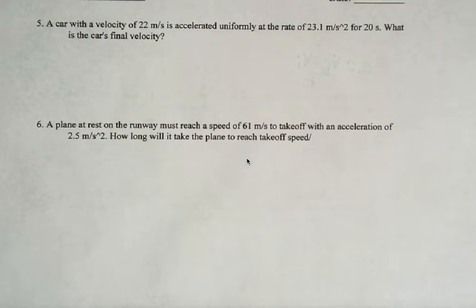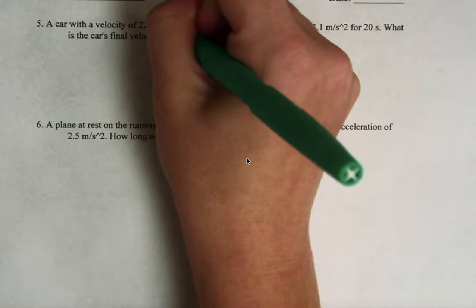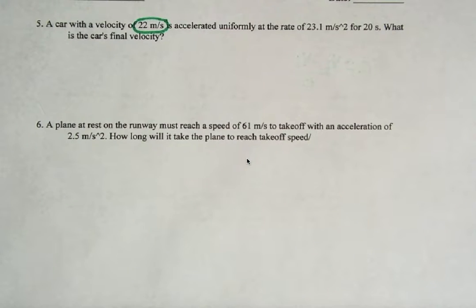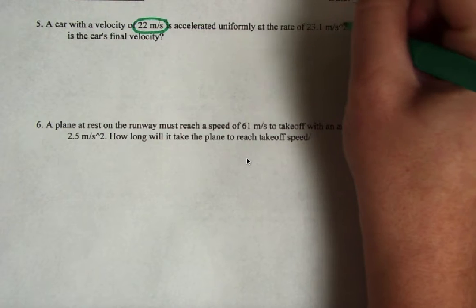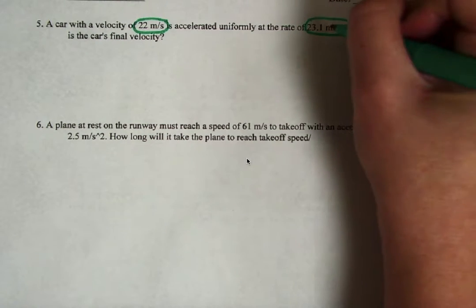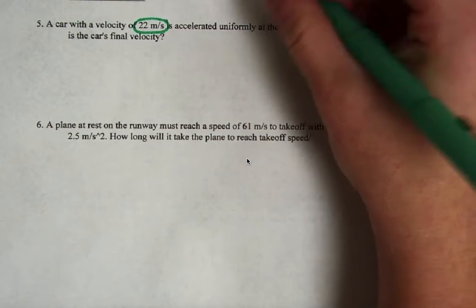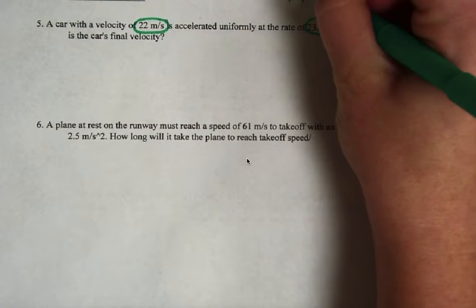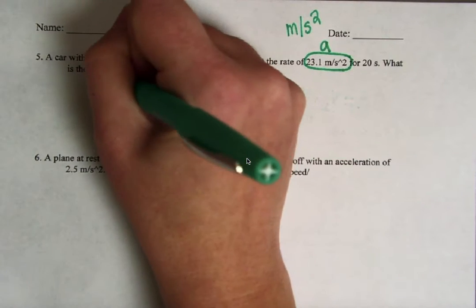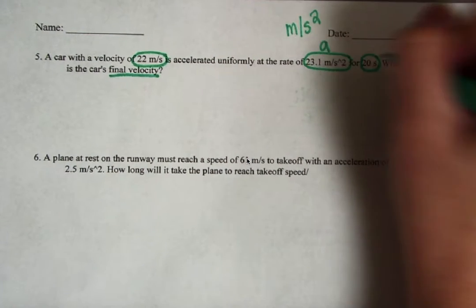So on number 5, it says a car with a velocity of 22 meters per second. So we already know we have some type of velocity moving at 22 meters per second, is accelerated at a rate of 23.1 meters per second squared. Anytime you see meters per second squared, that's going to be a type of acceleration. So that m/s squared are the units that we use for acceleration. Alright, and then it wants to know what is the final velocity. Oops, and I forgot the 20 seconds there.